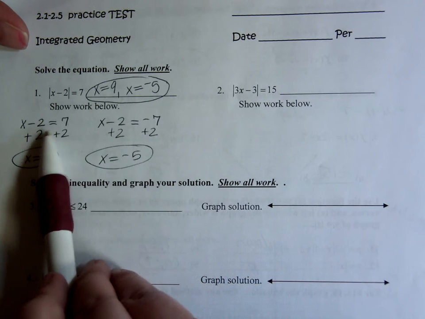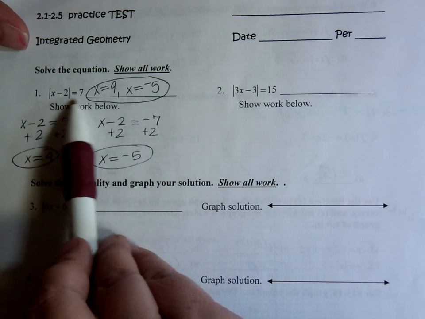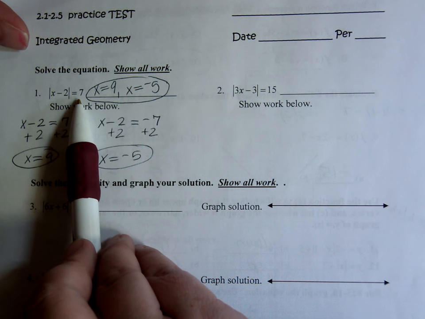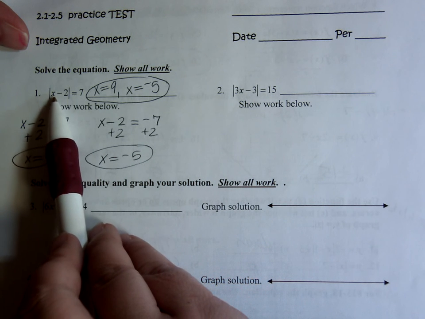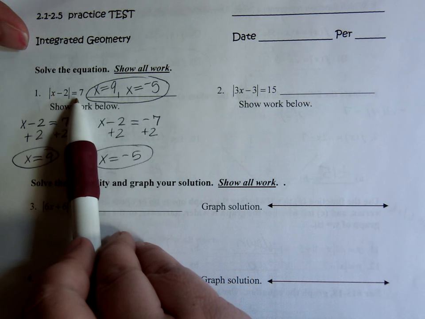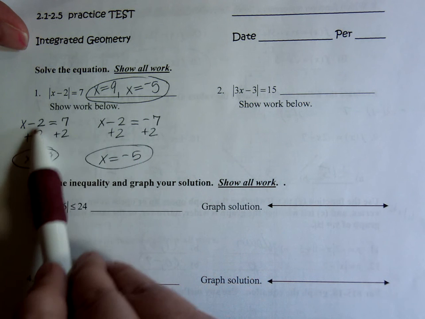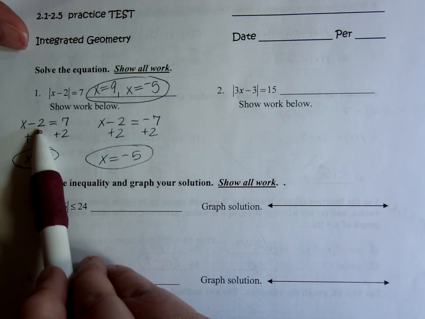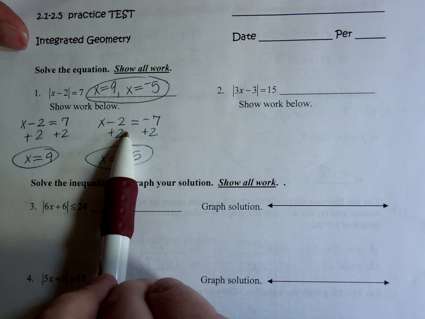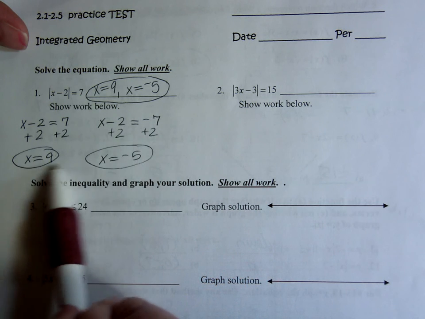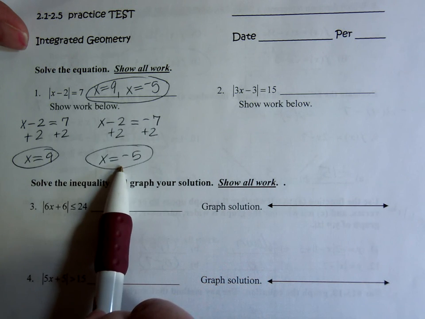Okay, so I did the first one. I set up my 2 cases. One looks just like this, x minus 2 equals 7, without the absolute value symbols. The other one looks like that, except that the 7's negative. X minus 2 equals negative 7. So here we go. X minus 2 equals 7. X minus 2 equals negative 7. I solve both of them, and I get 2 answers, and they're both my answers.